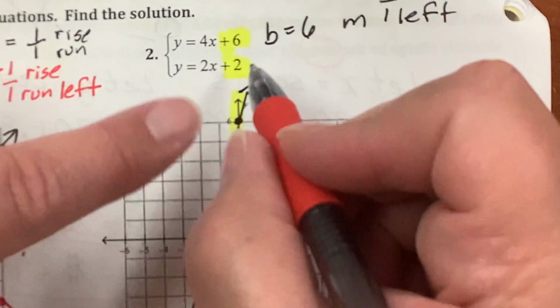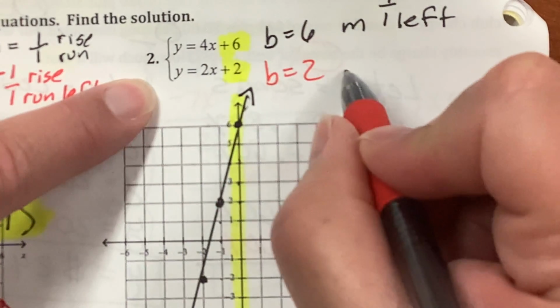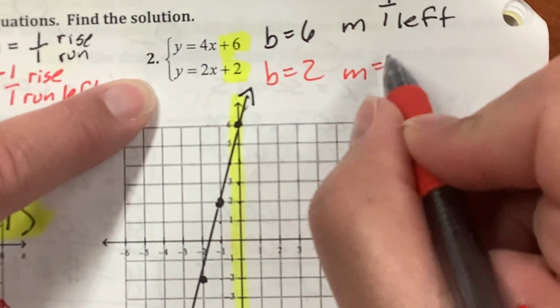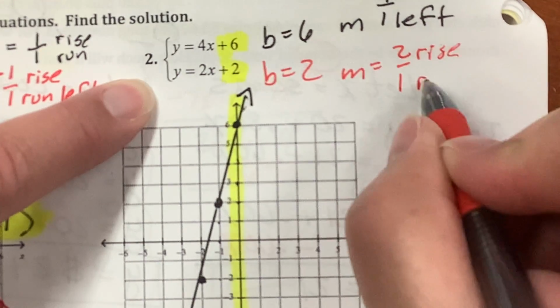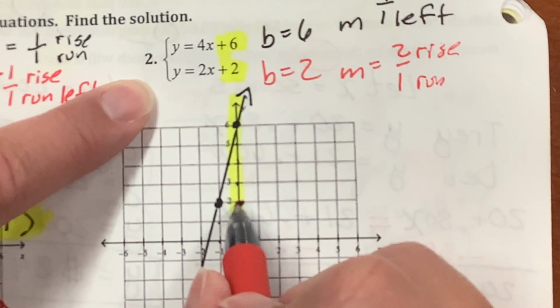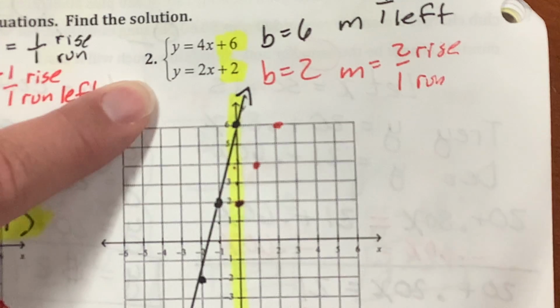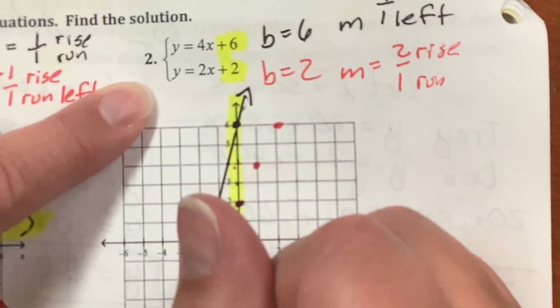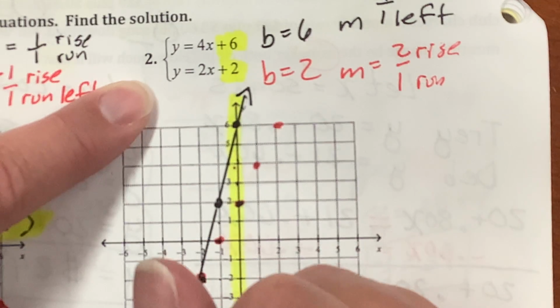I'm looking at this. b equals 2, and m equals 2 over 1. I'm going to rise 2 and run 1. Okay, so start here at b equals 2, rise 2, run 1, rise 2, run 1. More points. Down 2, left 1, down 2, left 1, down 2, left 1, down 2, left 1.